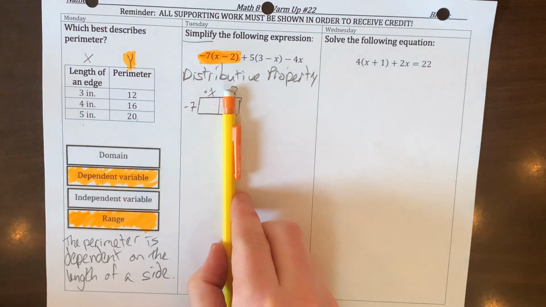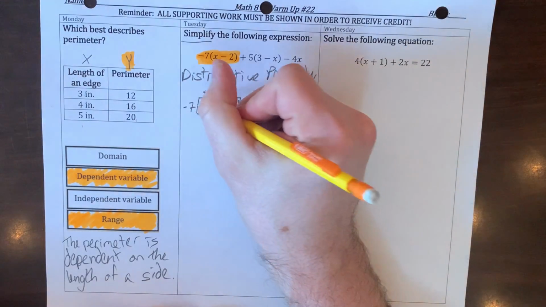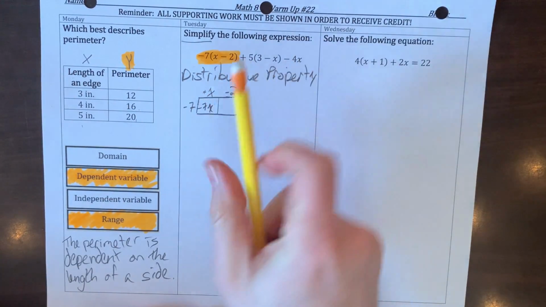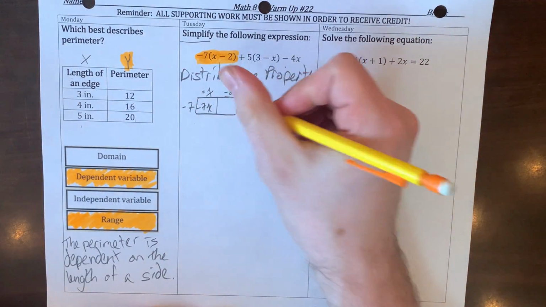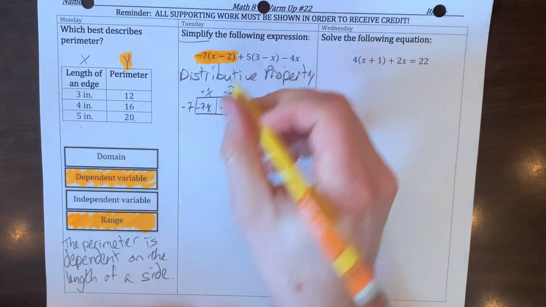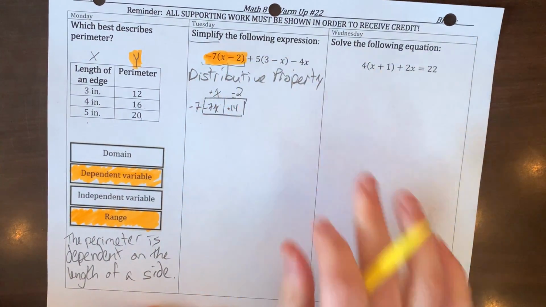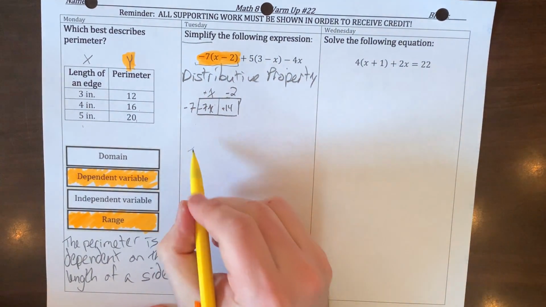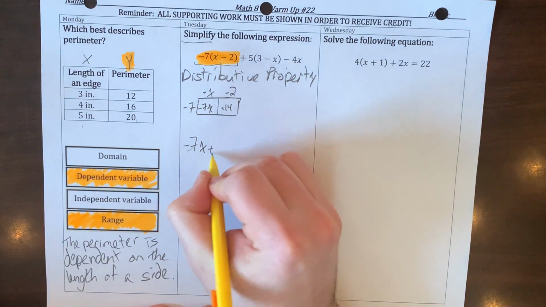Again, write the products of the multiplication inside. So we're gonna say -7 times x is gonna be -7x. And then we have -7 times -2 is going to be +14, so we have +14. So whatever I write in here, that's just going to replace this original amount. So I can write it down here. I can say, all right, -7x and then +14.